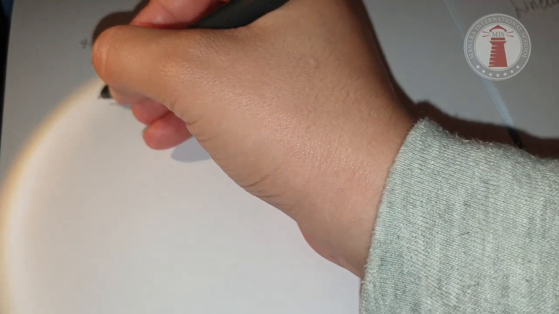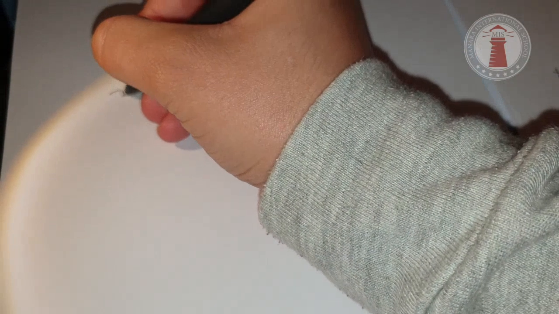Now, here is the first example that we can work on. Let's start with, for example, number three on the worksheet.